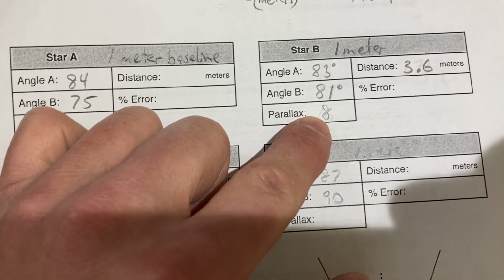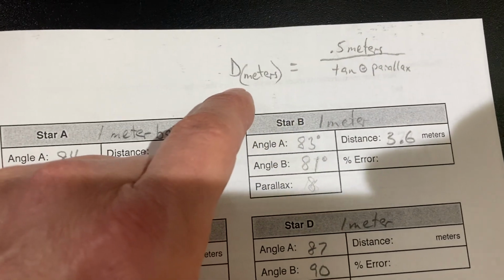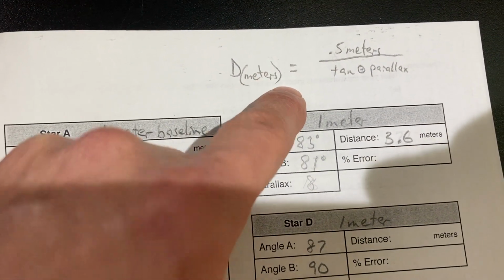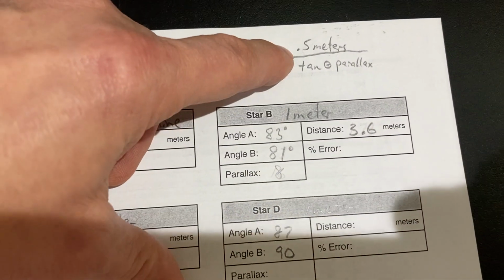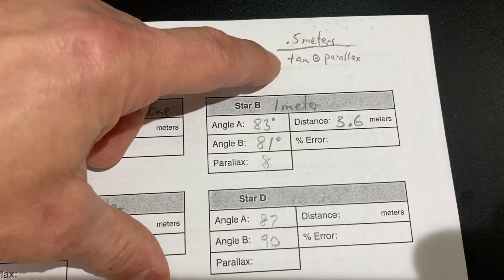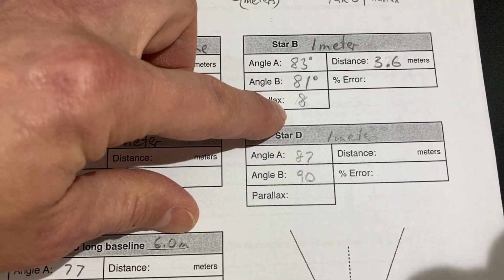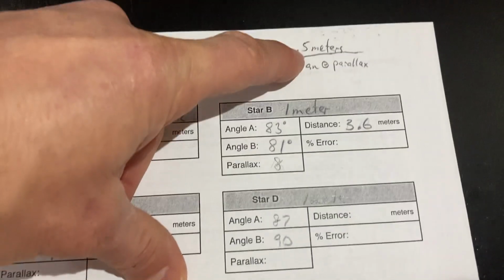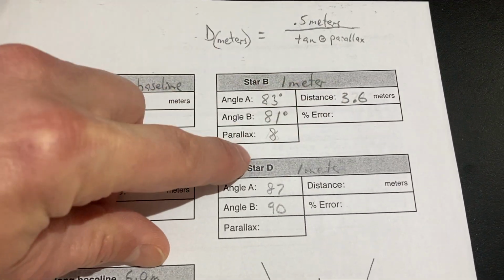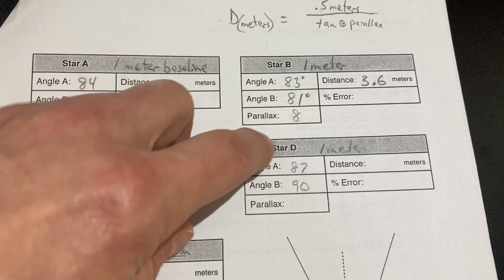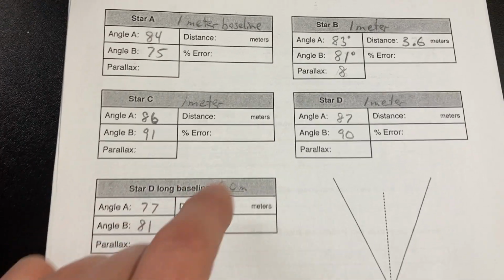Now, to work out the actual distance, this one came out to 3.6. You're going to get your distance in meters equals half your baseline. In this case, half of a meter is 0.5, divided by the tangent of the parallax. So just hit the tangent button on the calculator for the parallax. Divide 0.5 by the tangent of your parallax, and it should come out to 3.6 if you're doing it right. In a minute we'll do percent error. Work out the other ones for each of these stars and figure out your distances.